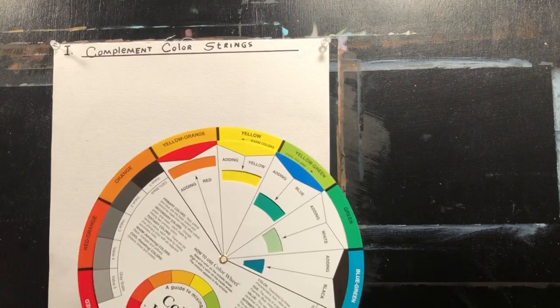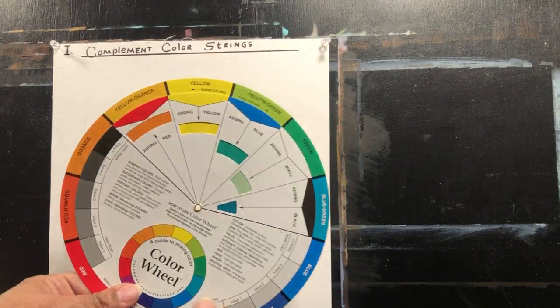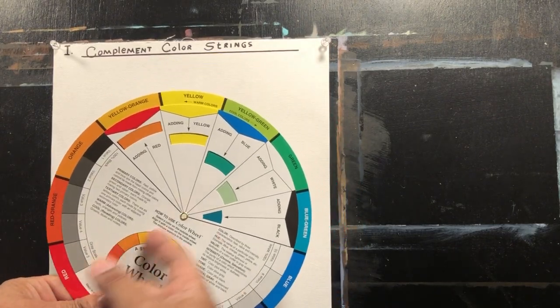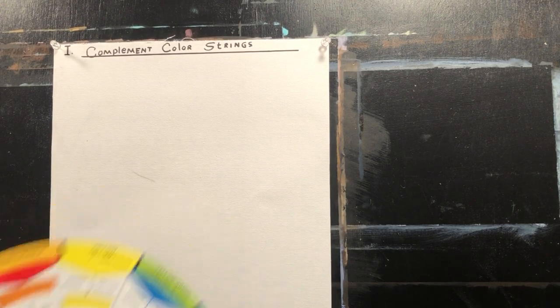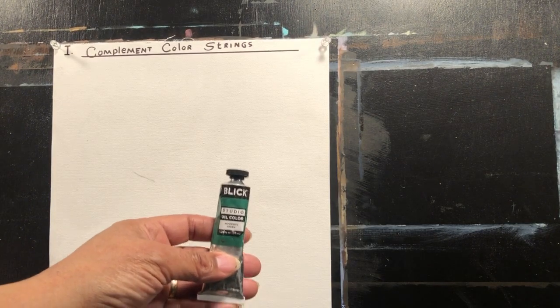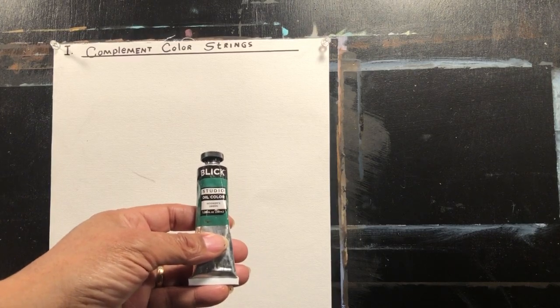That's going to be our complementary mix. For red, if we go straight across the color wheel, the complement will be green. To try my best to get an in-between green, we're going to use Hooker's green. It's not too warm, it's not too cool.